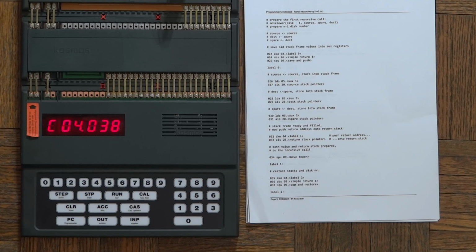And for this, we need to decrement basically the 3 stack pointers by 3, subtract 3 from each of them, so they point back to the previous stack frame. And the same for the return stack pointer, we need to subtract 1, so it points back to the previous return stack frame, right?